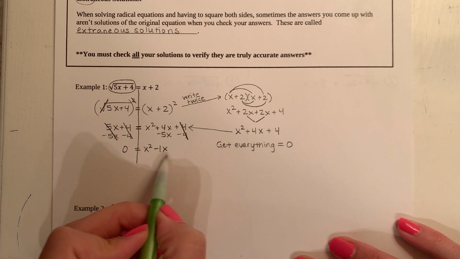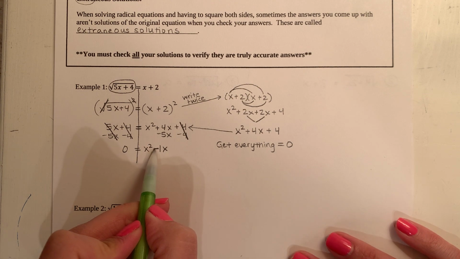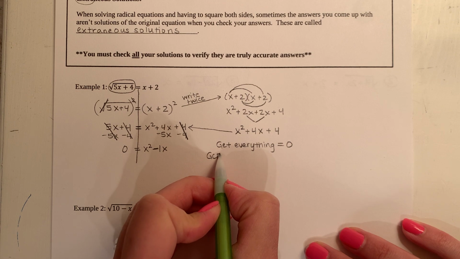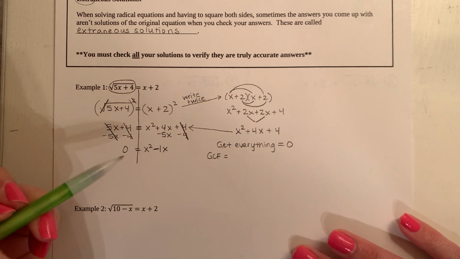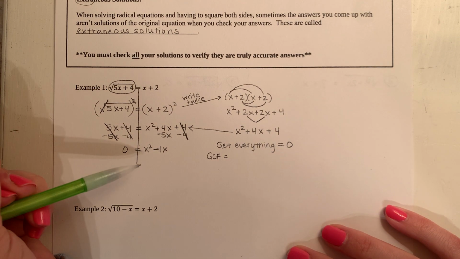That doesn't always happen, but it did in this example. Okay, now normally we would try to factor at this point. We've got many options. We can first check for a GCF. This is taking us back all the way into Unit 5 where we were learning factoring. So first we check for a GCF.